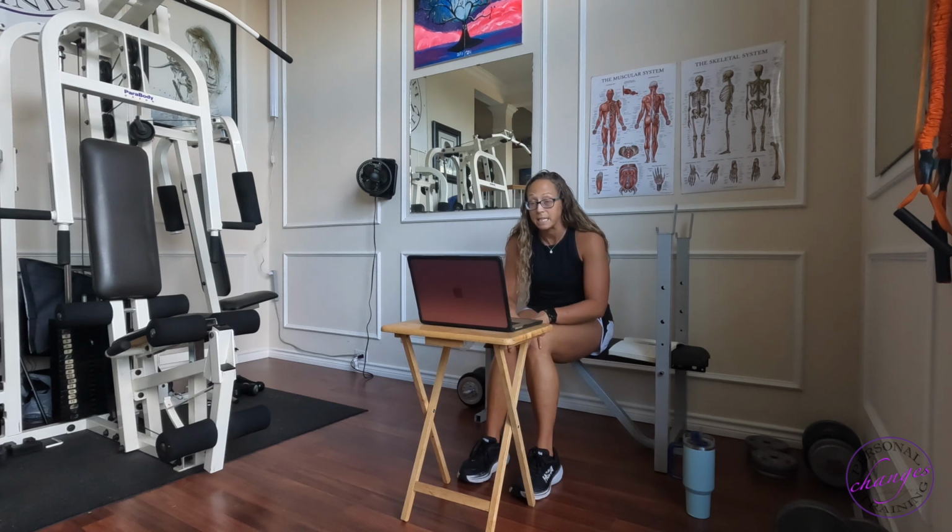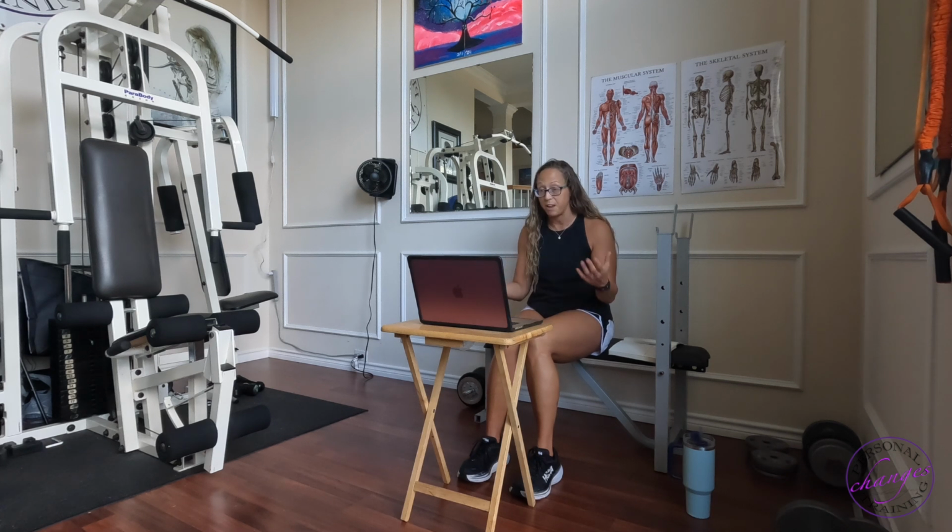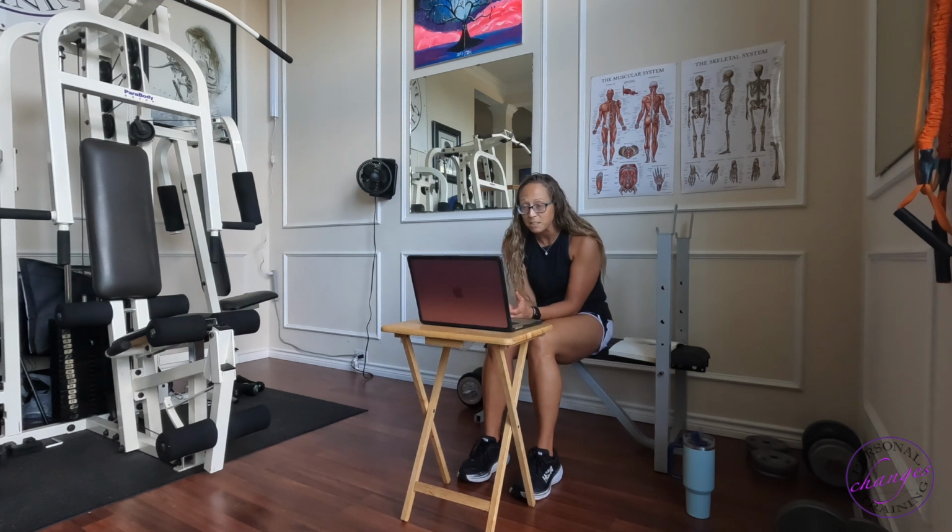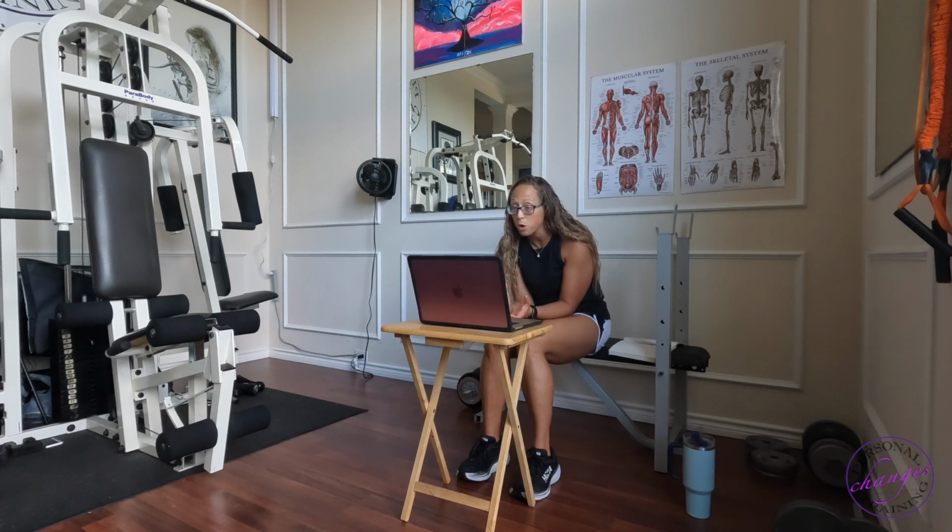Before we add any resistance for our muscles, we need to activate them first. Muscle activation across your joints helps with the nerve to muscle communication. Just like in relationships, we must communicate effectively. When you think about the muscle you're going to work, you're going to work harder.